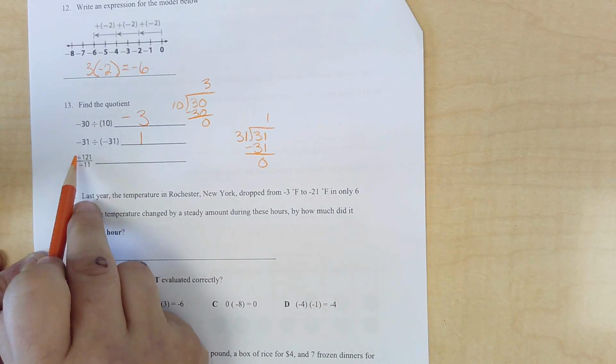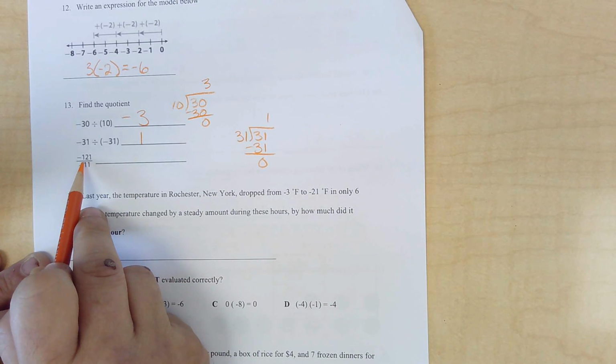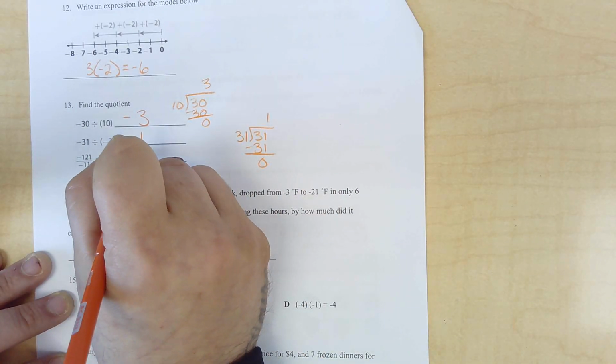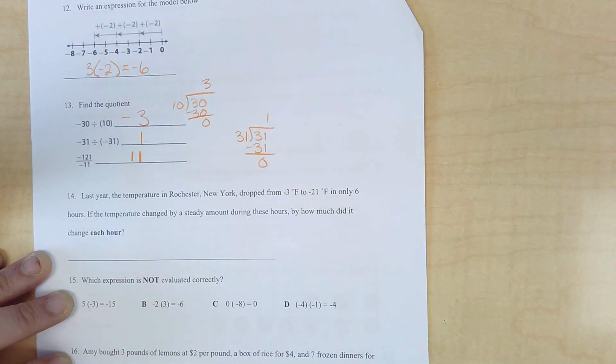Same sign, so our answer is going to be positive. We have -121 divided by -11. That's going to be +11. 11 times 11 is 121.